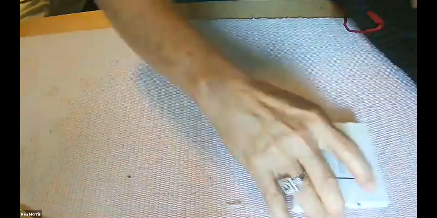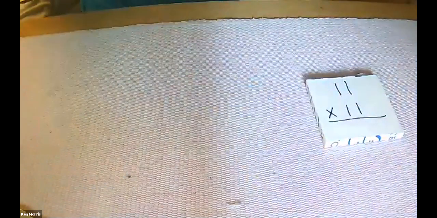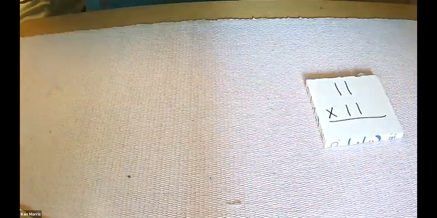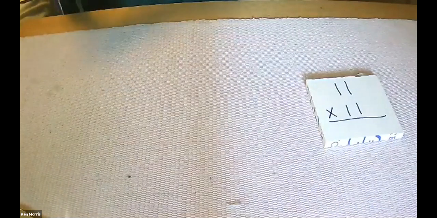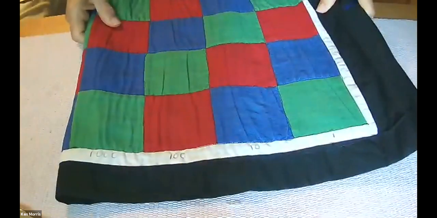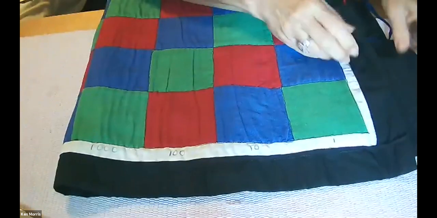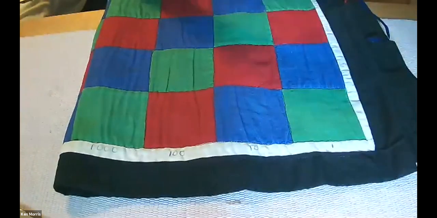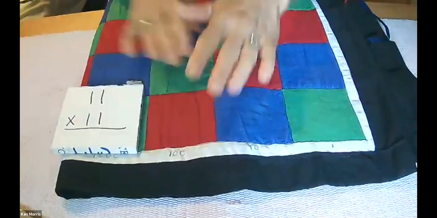All right. So let's see. I'm going to fold this up a little bit so it takes up less room. I really only need that much showing. Okay, 11 times 11.